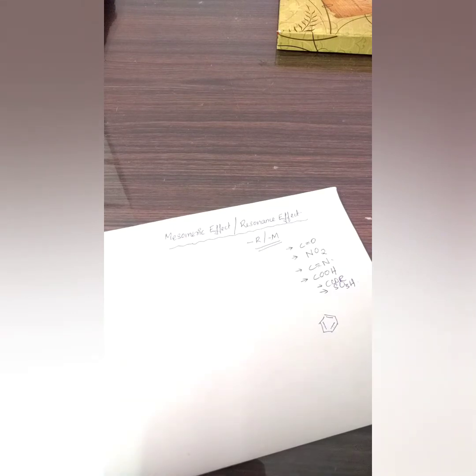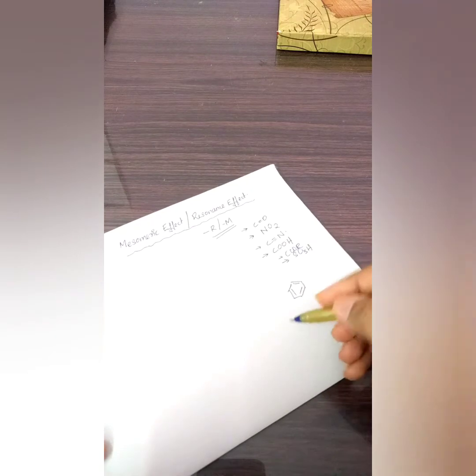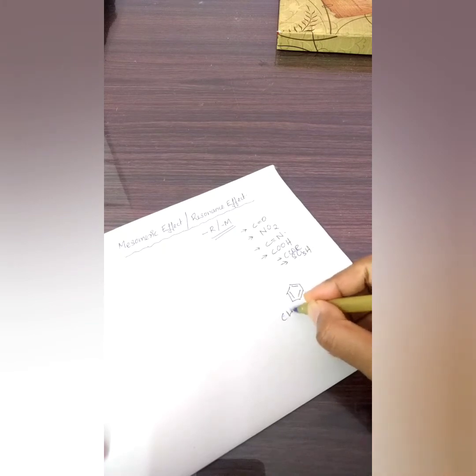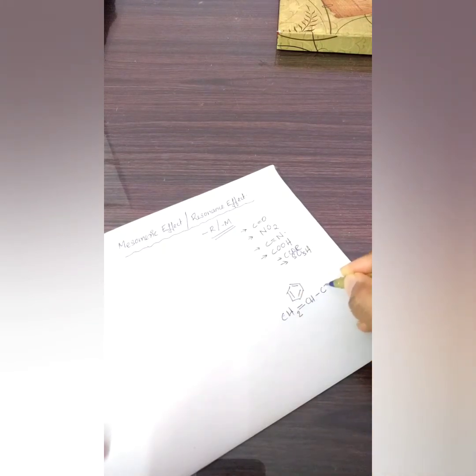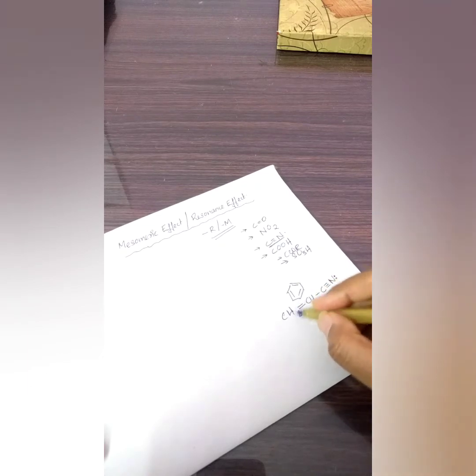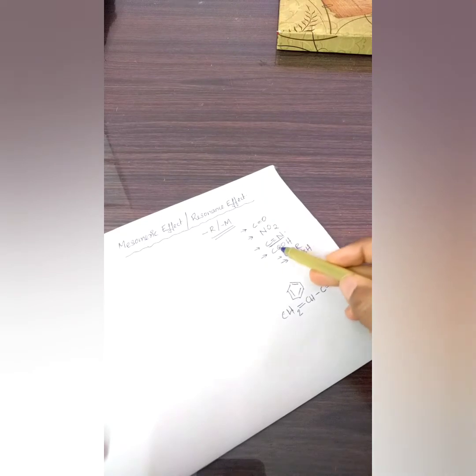So I'll show one example. In this case, suppose we take the vinyl cyanide molecule, CH2 double bond CH single bond C triple bond N. Here N has a lone pair of electrons. So the cyanide group is there, and in the CH2 one hydrogen is replaced by our cyanide group.